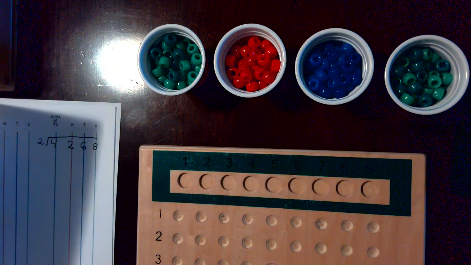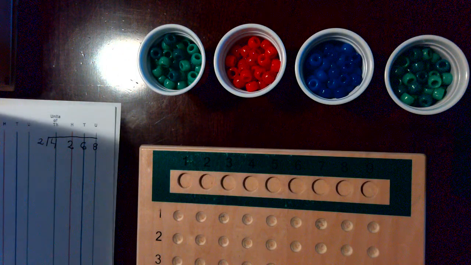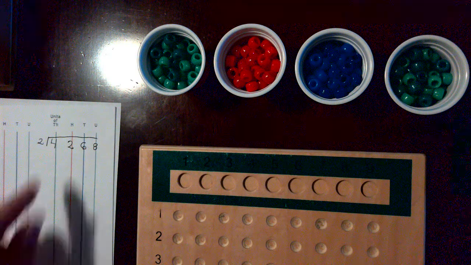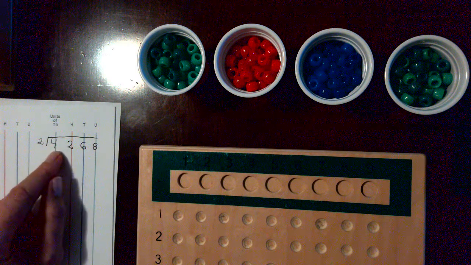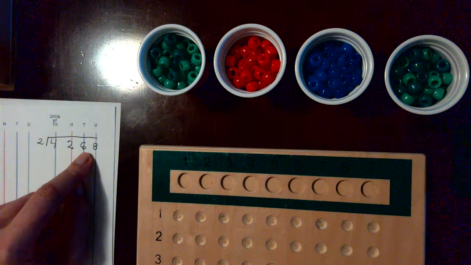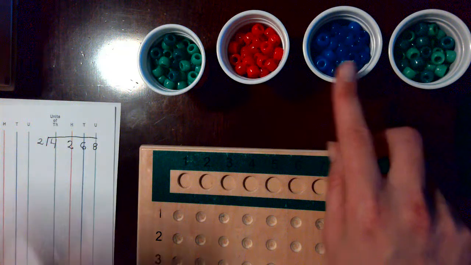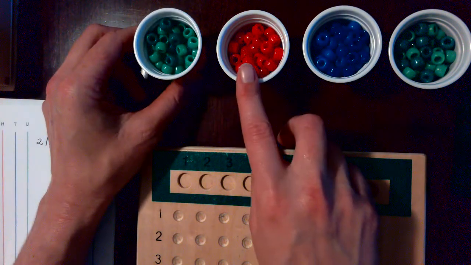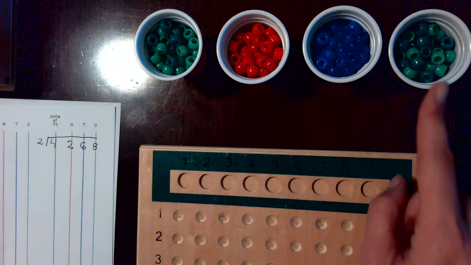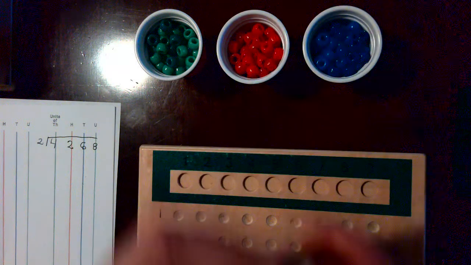This is short division with the division board. So the first step is to look at the dividend, 4,268, and count that out in our beads. So we have our units, tens, hundreds, and thousands. So we'll count out 8 hundreds.